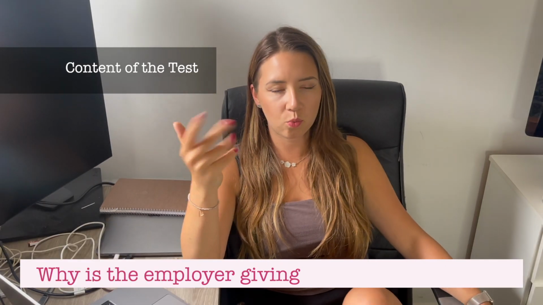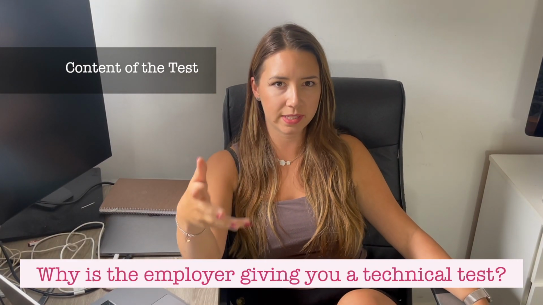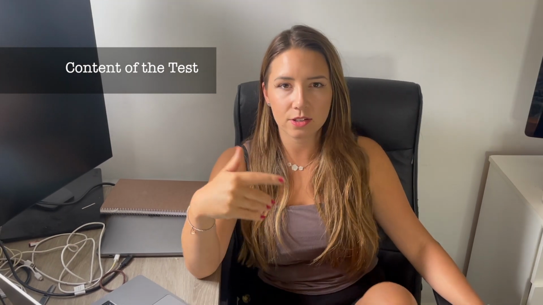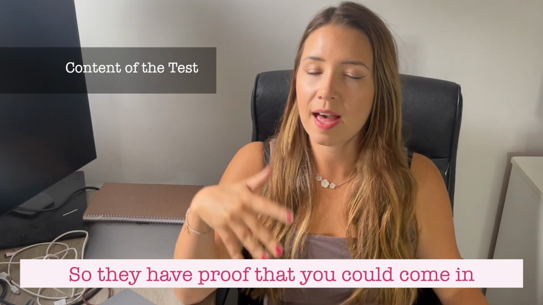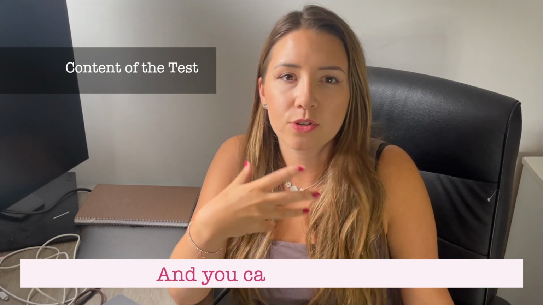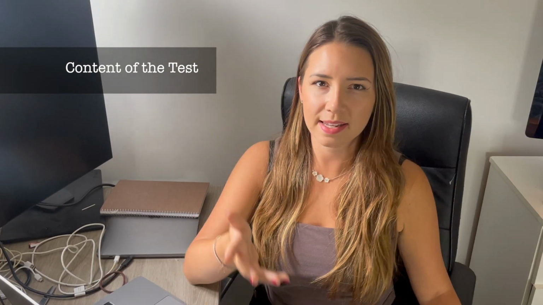So when we think about content of the technical test, you've got to think about the aim, right? Why is the employer giving you a technical test? Well, they're giving it to you so they have proof that you could come in and you can do the role. So what two things are they looking for here?